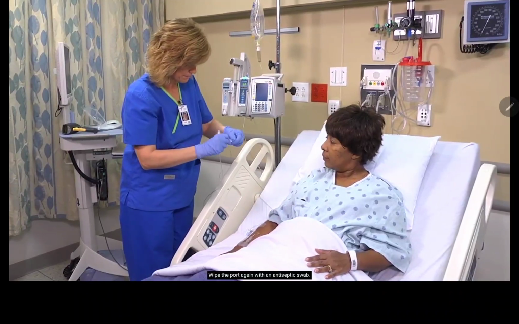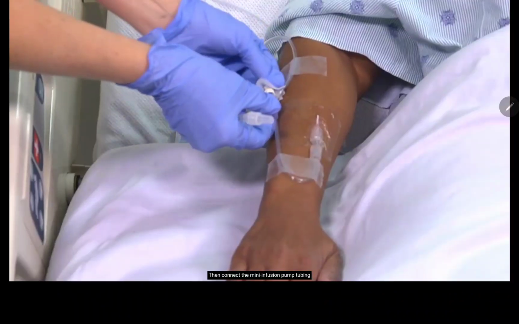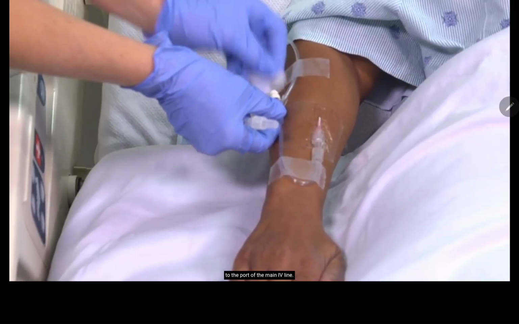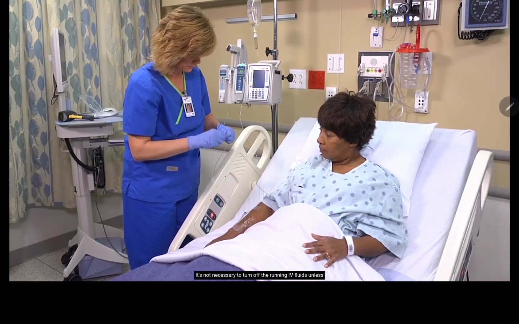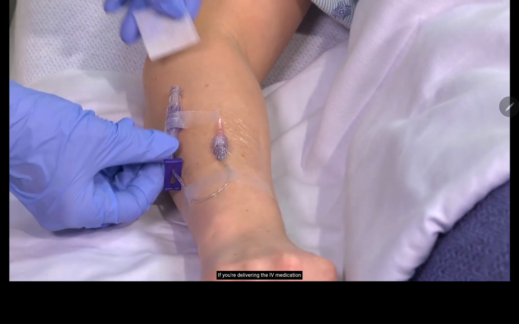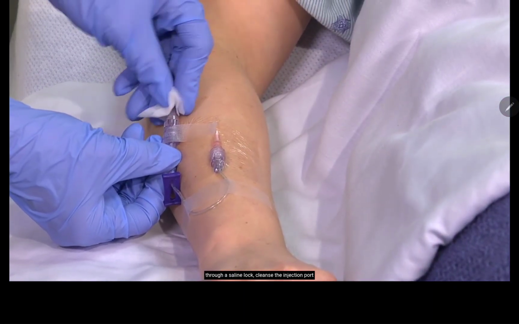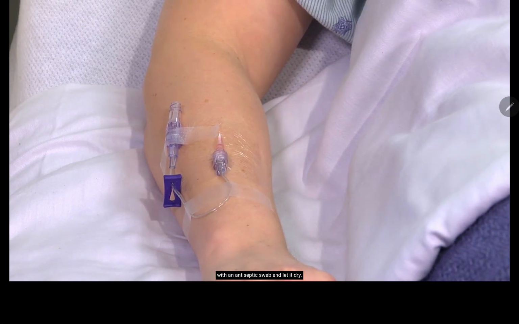Wipe the port again with an antiseptic swab. Then connect the mini infusion pump tubing to the port of the main IV line. It's not necessary to turn off the running IV fluids unless they're incompatible with the medication you're giving. If you're delivering the IV medication through a saline lock, cleanse the injection port with an antiseptic swab and let it dry.